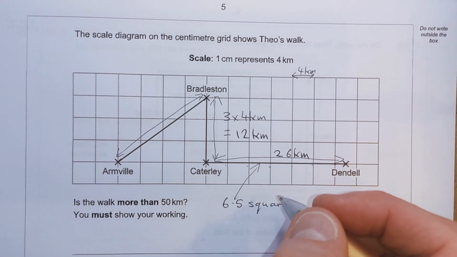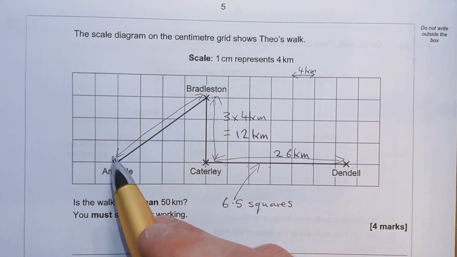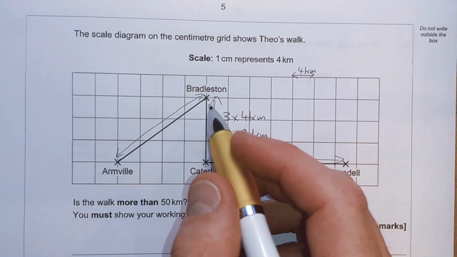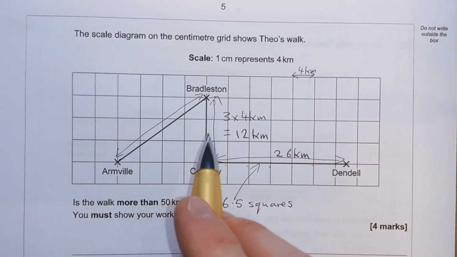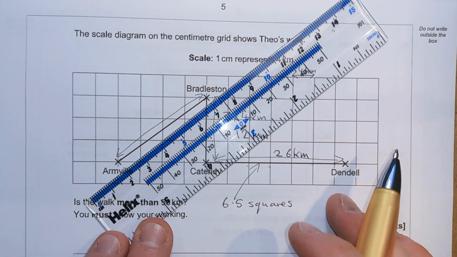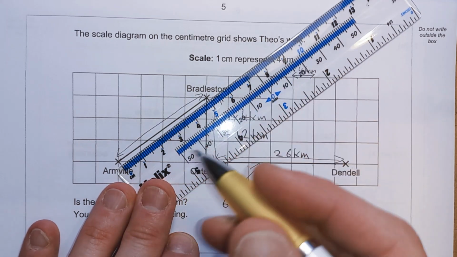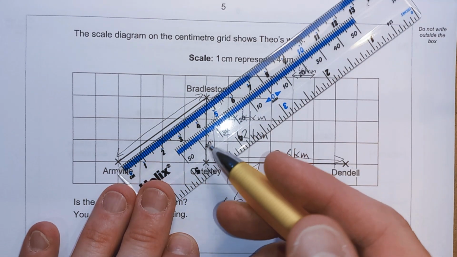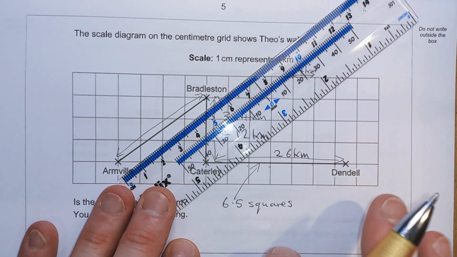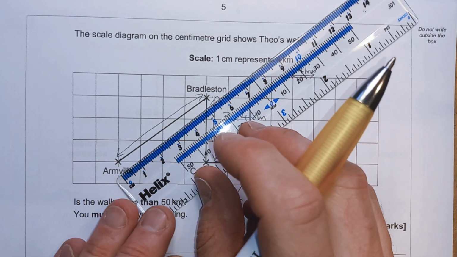Now the hardest one to measure is going to be this one along here. Now in the exam, what you would need to do is use your ruler and measure it. Okay. Now this isn't going to work exactly here because when you print out the paper, it doesn't print out exactly the same size as what you would get in the exam.